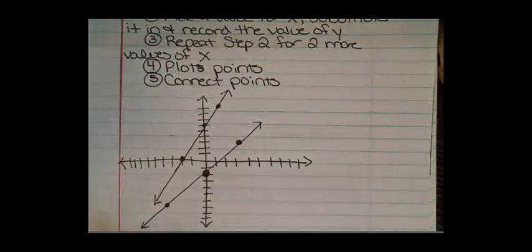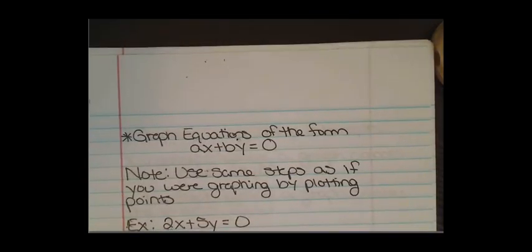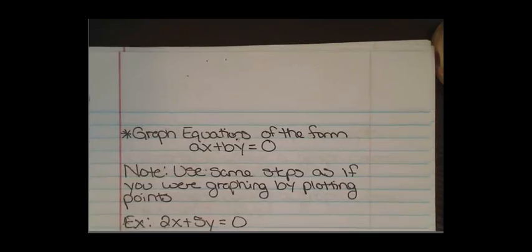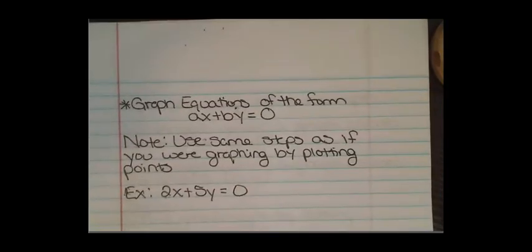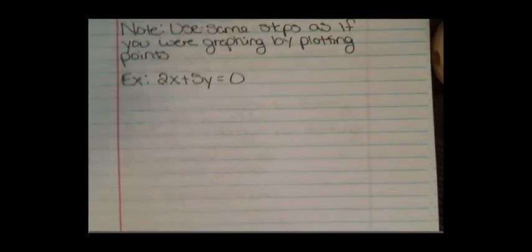Alright, the next way you can do it is if you graph your equations of the form ax plus by equals 0. So the first thing you need to note is if you're doing this type of graphing, you're going to use the same steps that we were just using, the same steps as by graphing with points. So I didn't rewrite those steps down because you just wrote them and I thought that'd be a little redundant. But we will do an example so you see why that is.